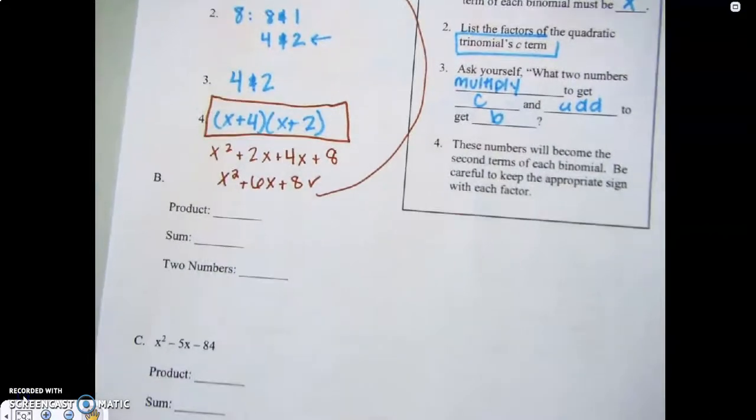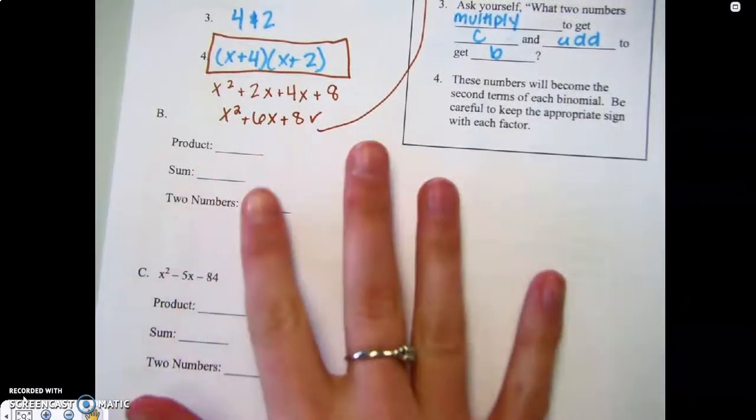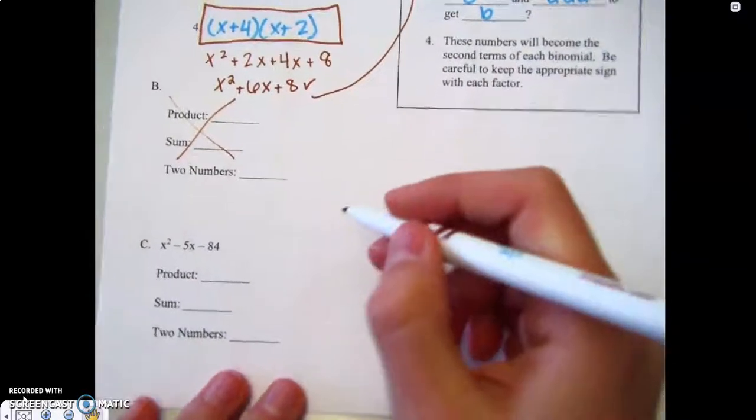Okay, so let's do another example. I'm going to skip B. I'm not sure why that was there. There's nothing to factor there. So let's try part C.